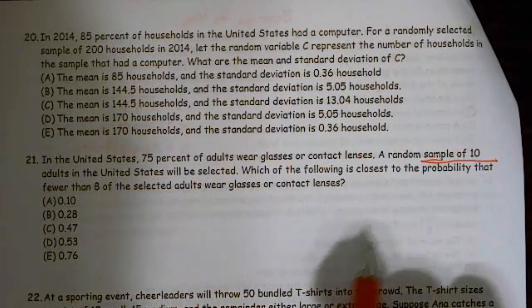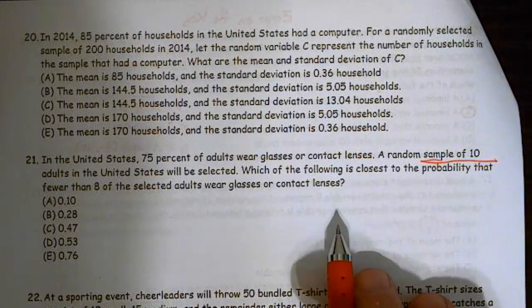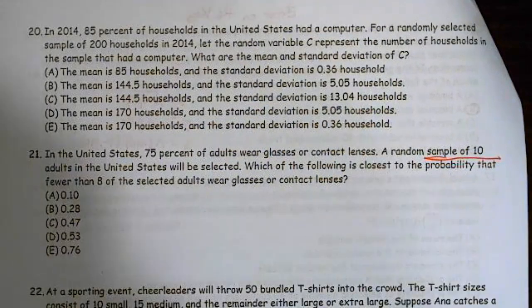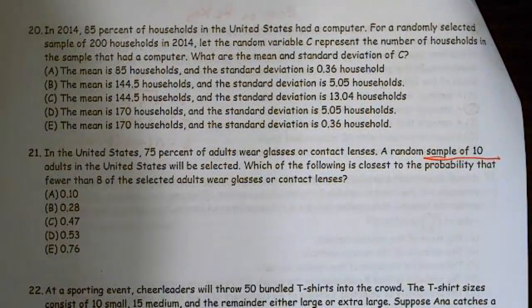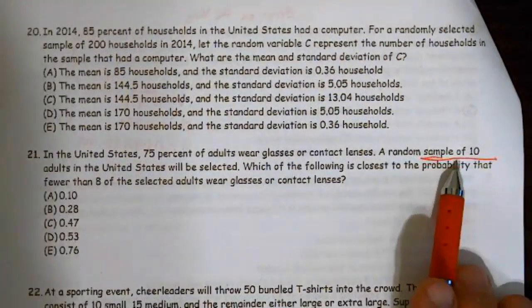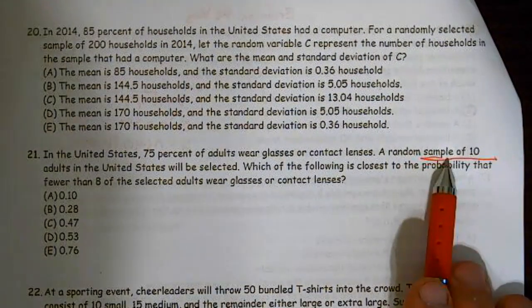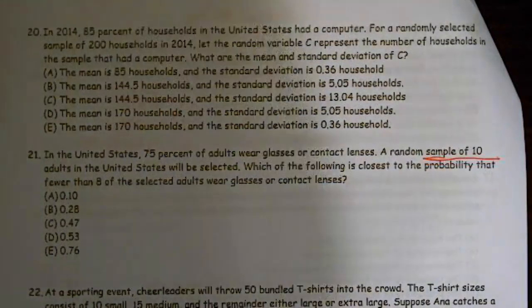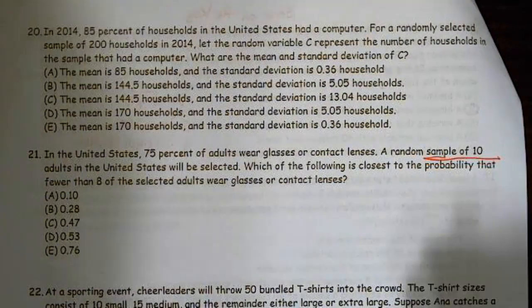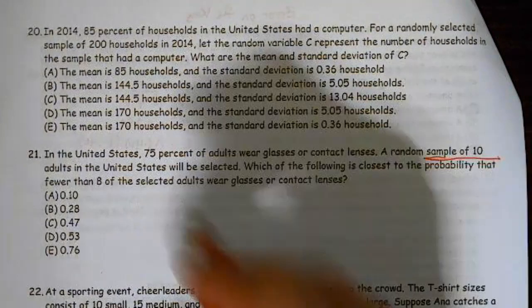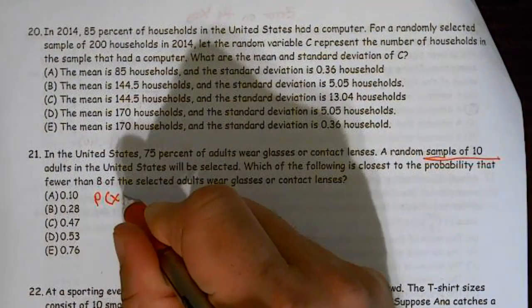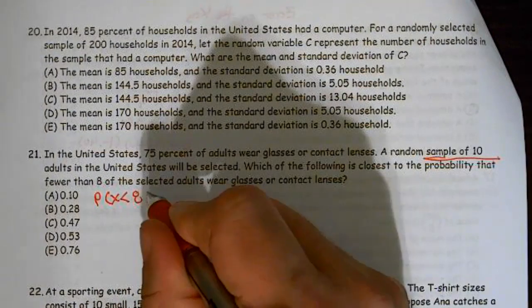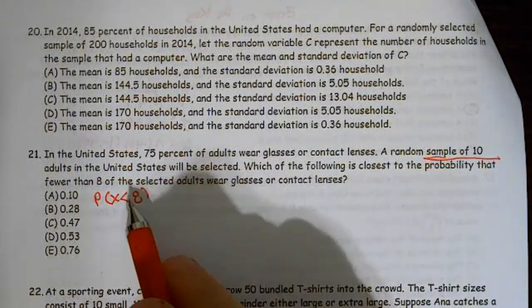Which of the following is closest to the probability that fewer than 8 of the selected adults wear glasses or contact lenses? Now, they gave me a percentage, so they gave me a probability, but they didn't tell me this was normal. But I have a fixed sample size. So the fact that I have a fixed sample size, and they didn't tell me it's normal, I think I'm working with a binomial. And so what they're saying is the probability that fewer than 8. We're looking for the probability that X is less than 8. Be careful. In this case, less than 8.